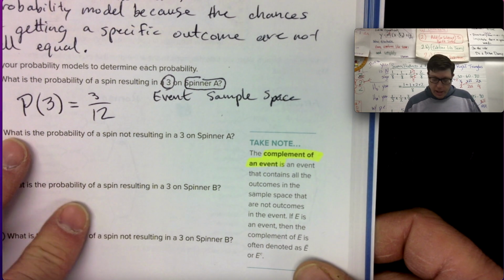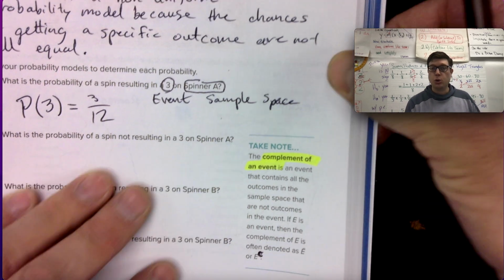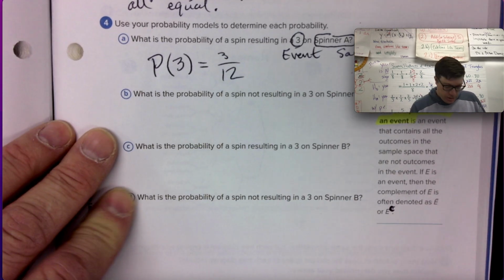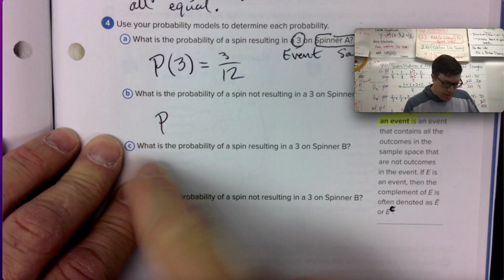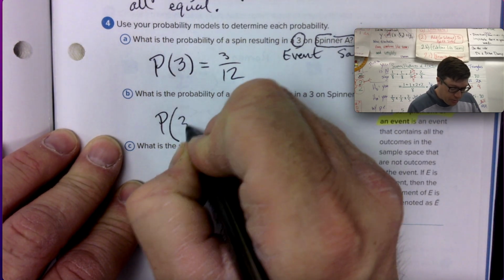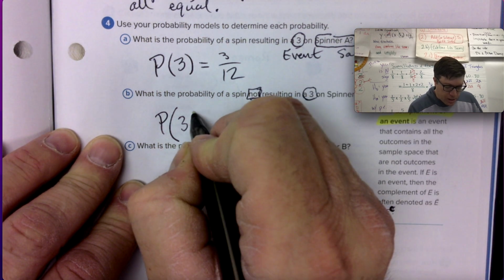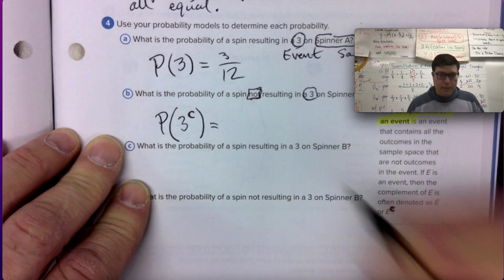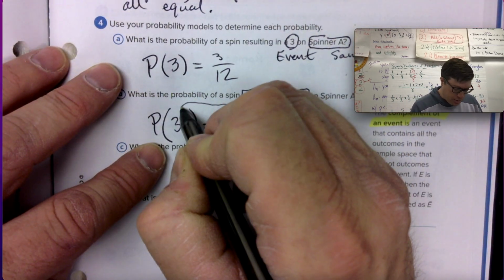And it's denoted with a little tiny c right up here on the upper right shoulder of the letter or number. So I would write this as the probability, so big old capital P, and a 3, because we want to talk about getting a 3, but the word not will literally be the little c up on the shoulder of the 3. I'm in fact going to draw an arrow too in case you pause and you're coming back to it.